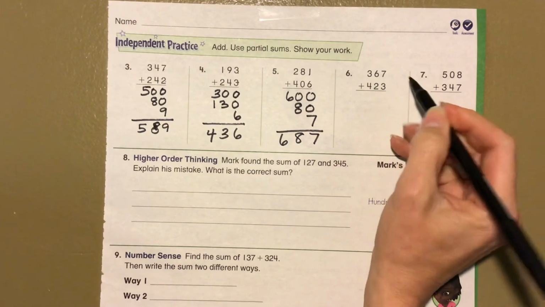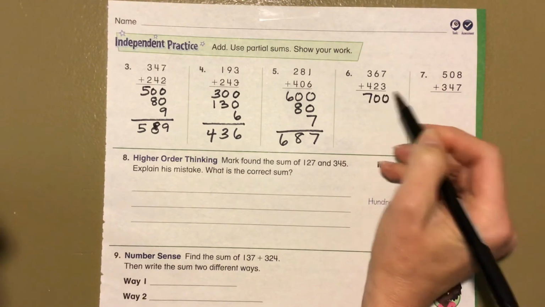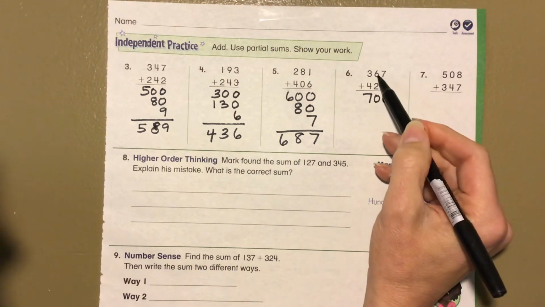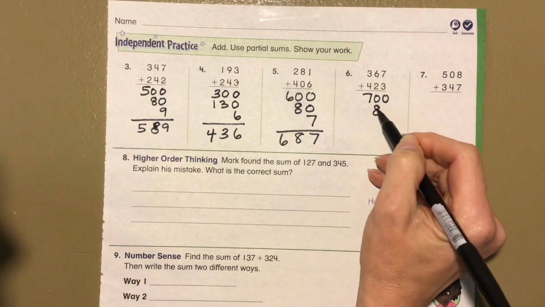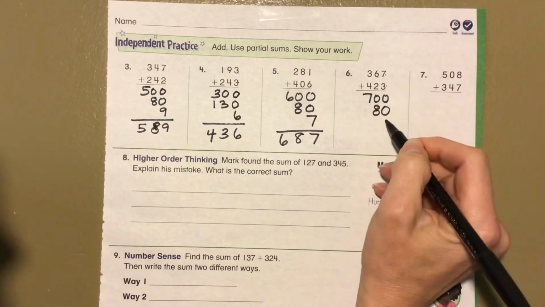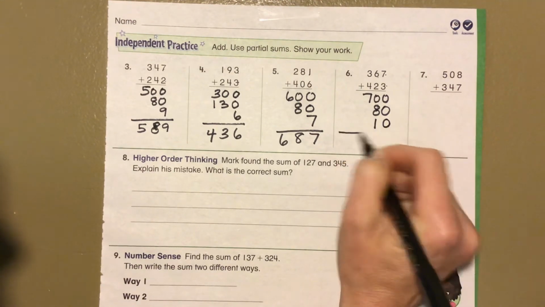367 plus 423. So 3 plus 4 is 7. Again, we're doing just the hundreds, so we're going to put 2 zeros after it. Now we're moving to the tens column. 6 plus 2 is 8 and 0 ones. And then 7 plus 3 is 10. I can't put 10 in our ones place value, so I have to regroup it just like that. And then we're going to add it.